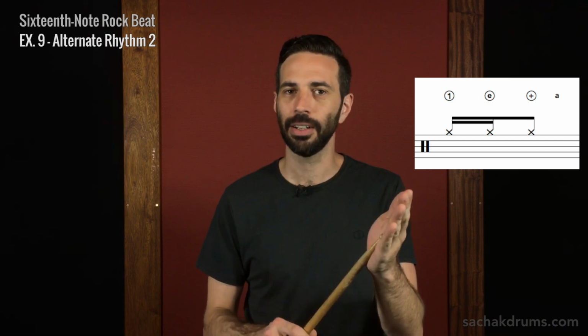The next variation is a similar alternate rhythm, but we're going to reverse it. We're going to play 2 16th notes followed by an 8th note for each beat. So 1 E and 2 E and 3 E and 4 E and.